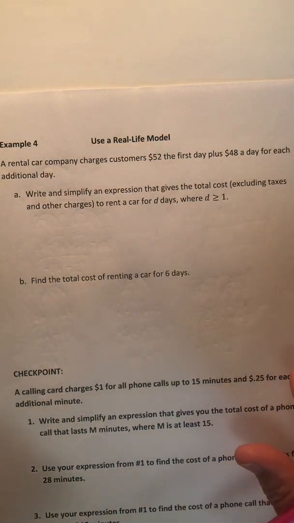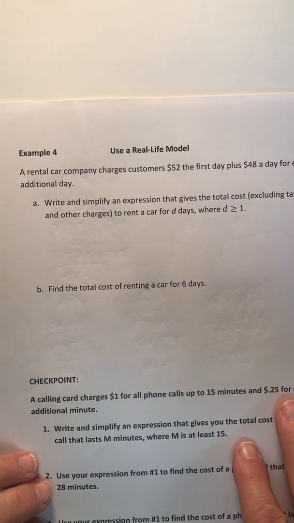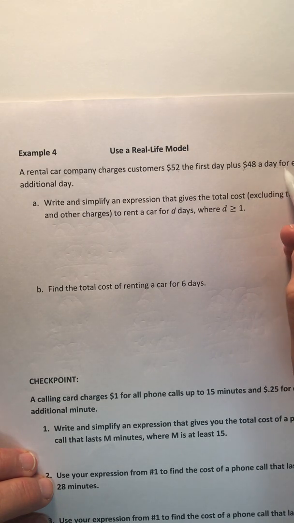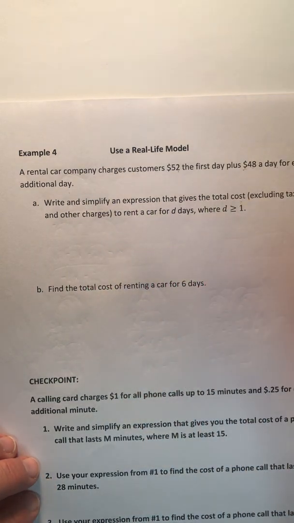All right, and example 4. Example 4. You got a rental car company charges customers $52 for the first day plus $48 a day for each additional day. All right, so the first thing we have to do is write and simplify an expression that gives us a total cost.